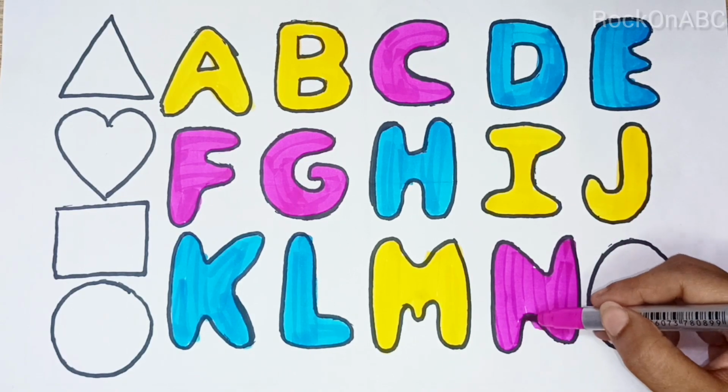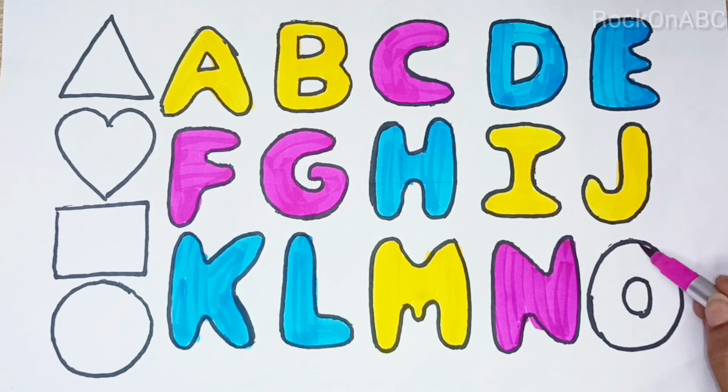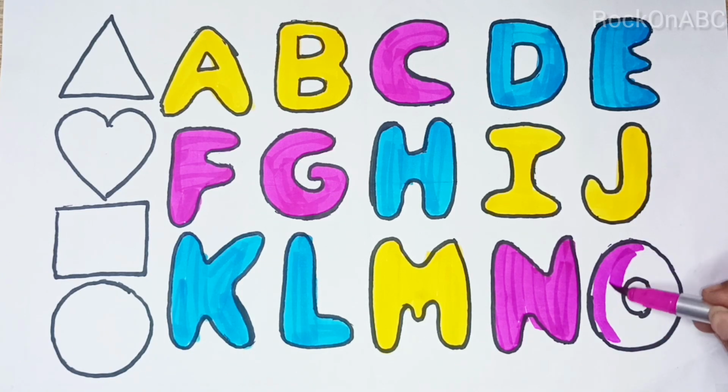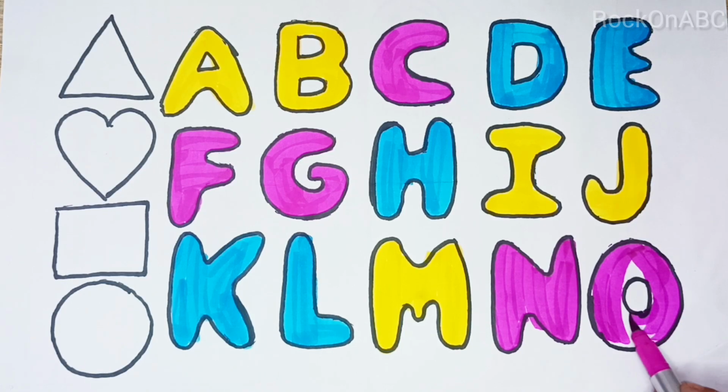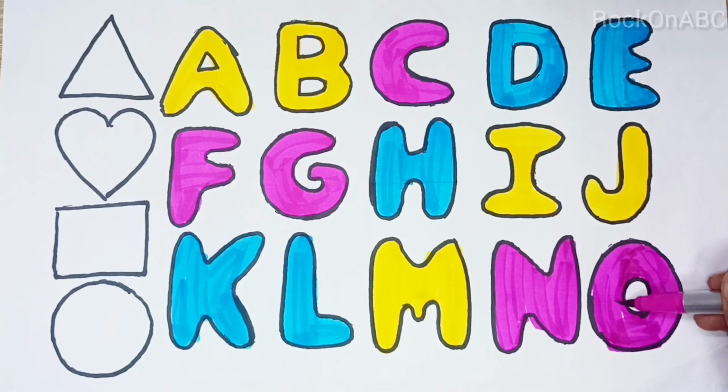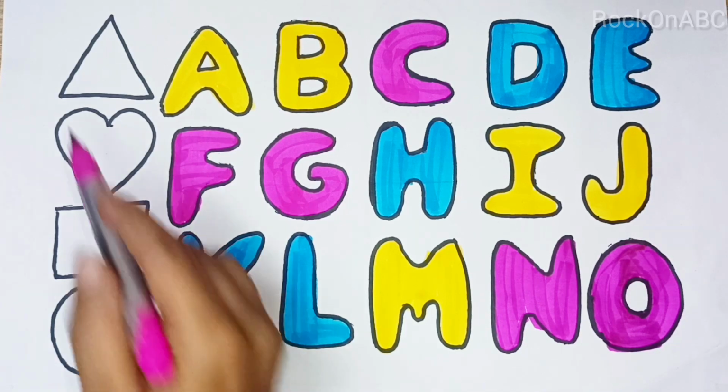N is for nose. O. O is for octopus. Octopus. Now let's paint shapes.